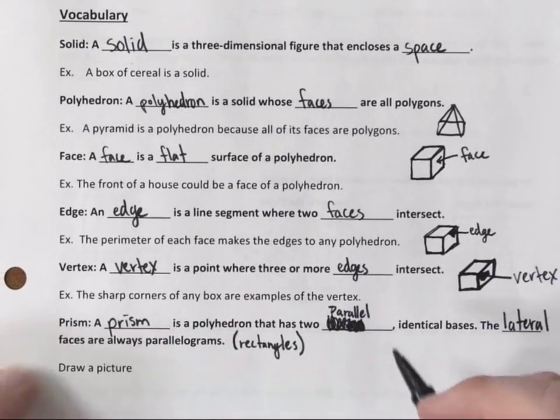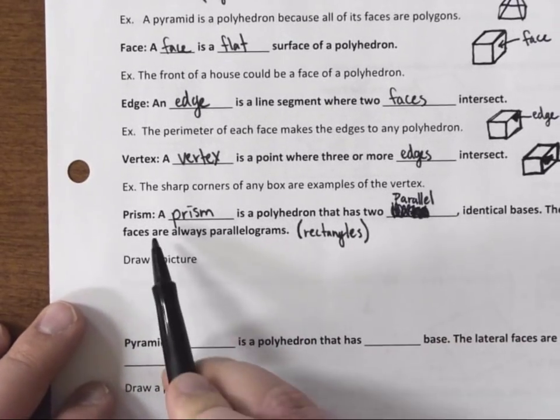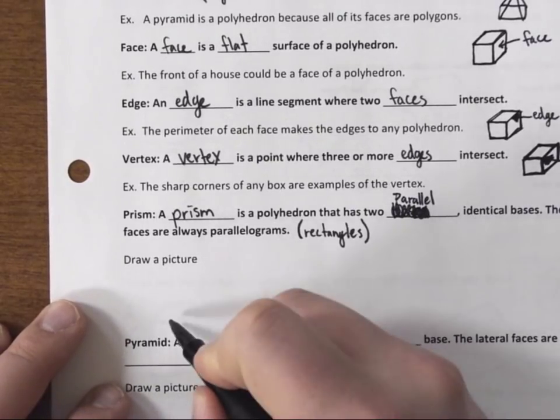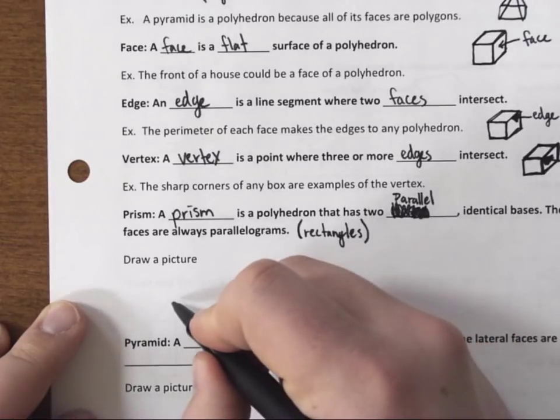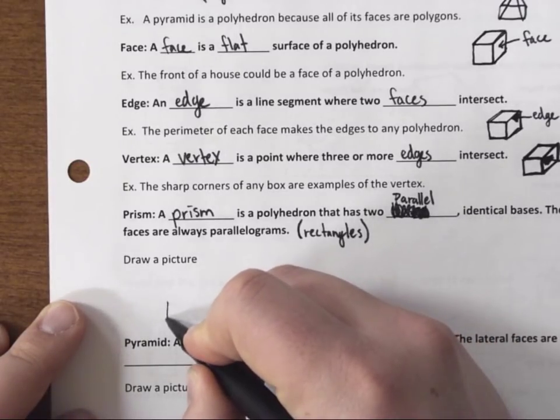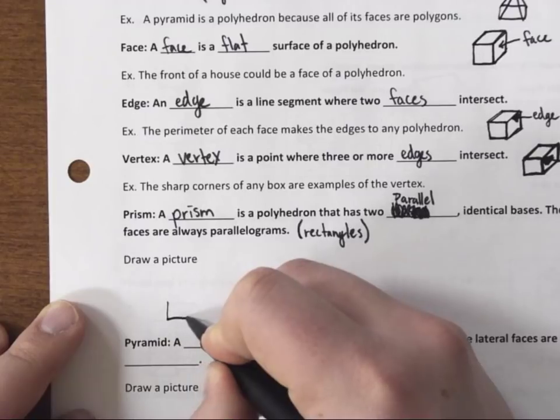So again, for example, let's draw a picture. Down here, I want you to try to draw a prism. We could have two different types here. We could have a rectangular prism. So I want you to start by drawing a rectangle.